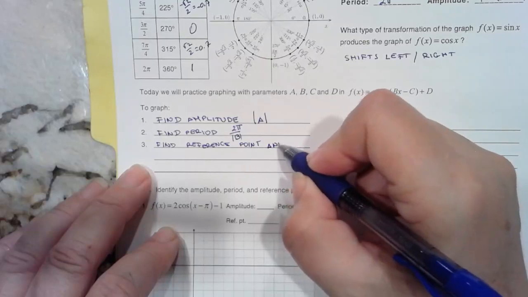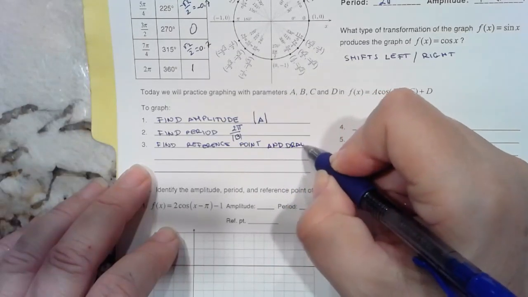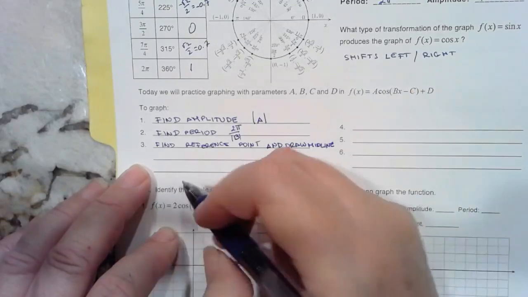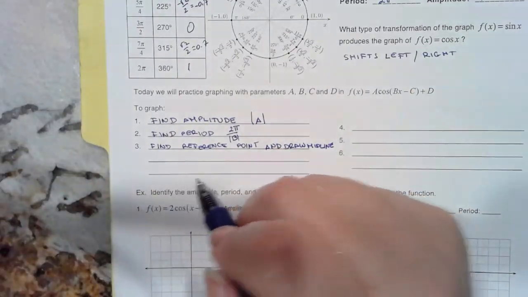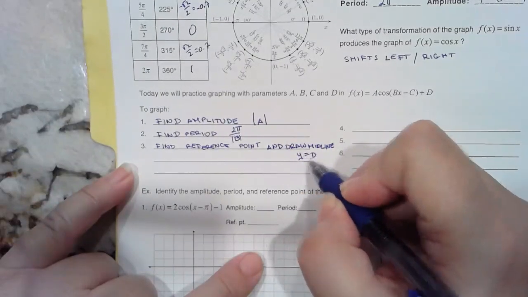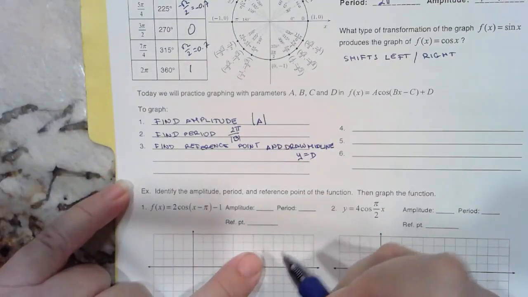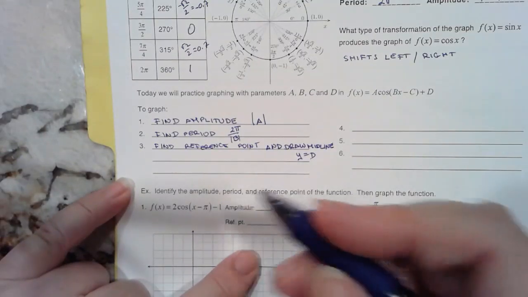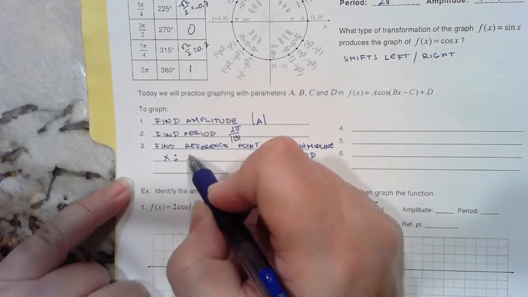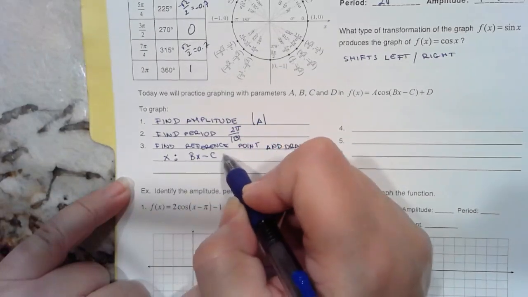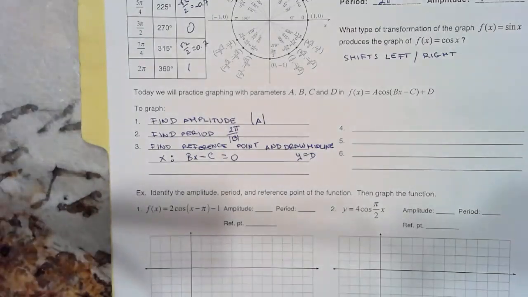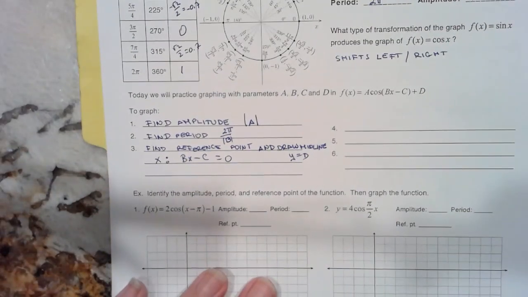And draw the midline. Your midline is y equals d. D is your midline. You are going to find the reference point: x is going to be bx minus c equals 0, and y is equal to d. So pretty much the same as yesterday.